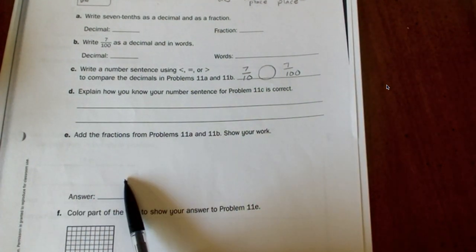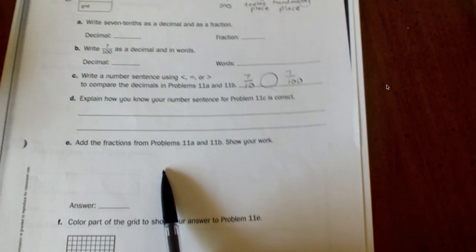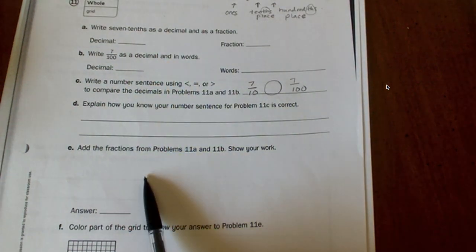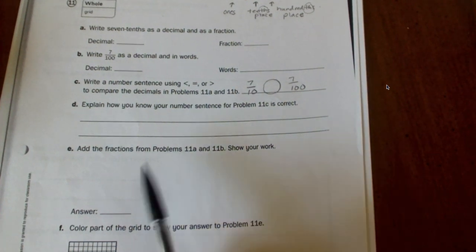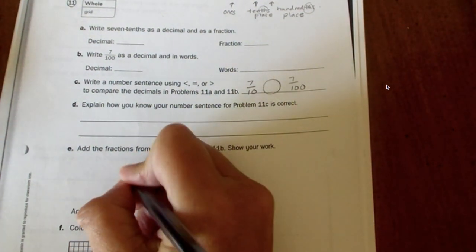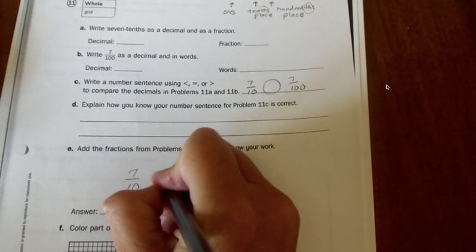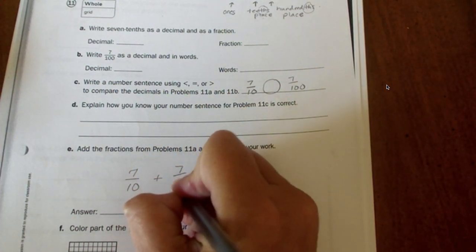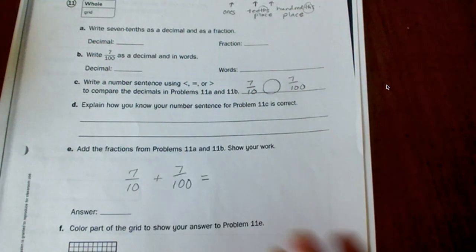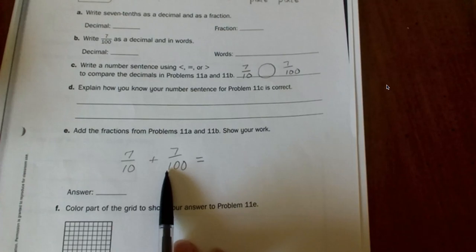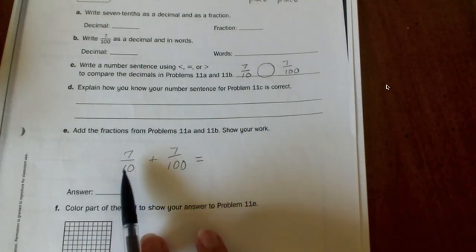Add the fractions in problems 11A and 11B. Show your work. So you're going to add 7/10 plus 7/100. I know it's been a while since we've done this, but you've all taken a little mini assessment over this.